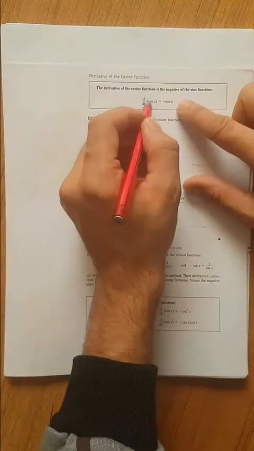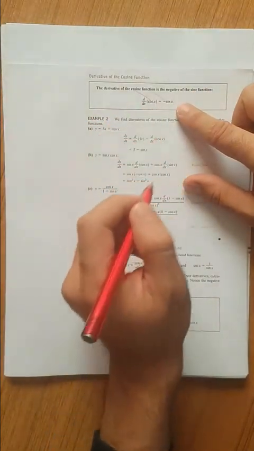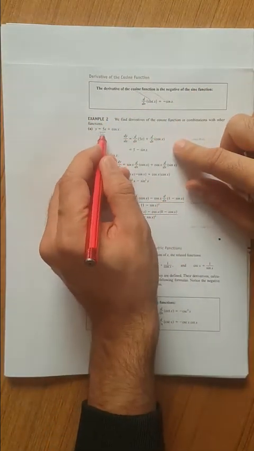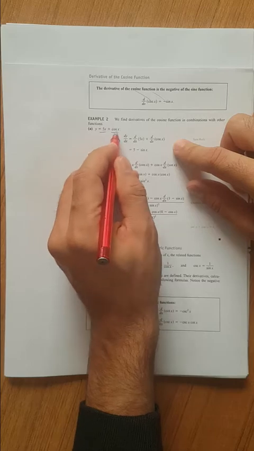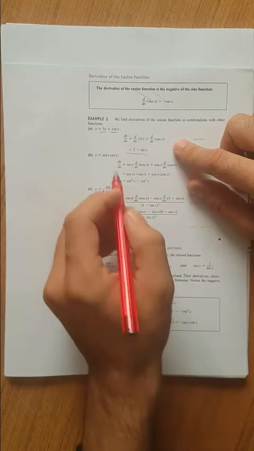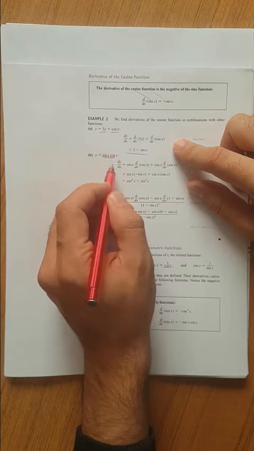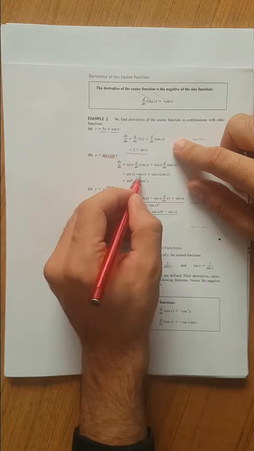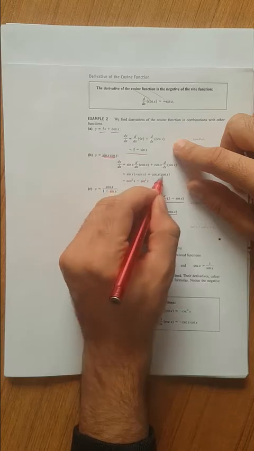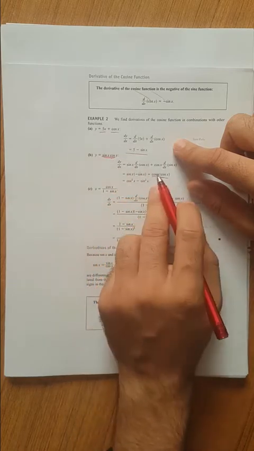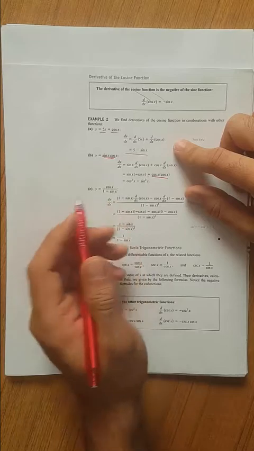In the second example, we have the derivative of cosine is equal to minus sine. Here's the example: 5 cosine has derivative 5 times minus sine. Also, here's another good example. We have two functions, sine and cosine, so we say first times the derivative of the second plus second times the derivative of the first. They are very easy, that's why I'm not going to write it out for you.